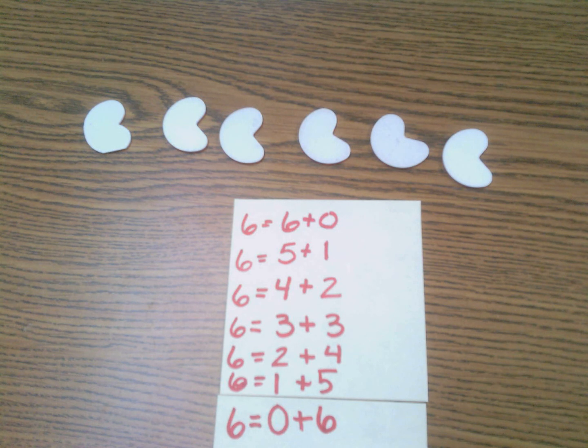Remember, when we're working with the partners in the total, our partners cannot be greater than the total. So a number greater than 6 would be, for example, 7. 7 could never be a partner of 6. 9 could never be a partner of 6. Any number greater than the total cannot be a partner.